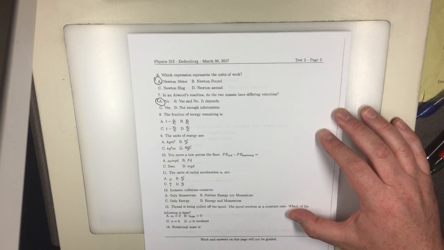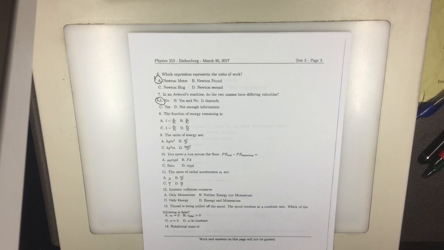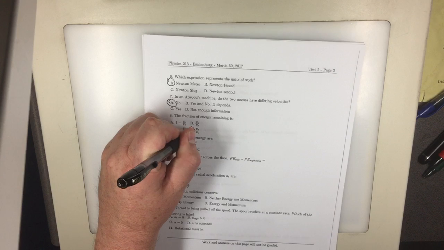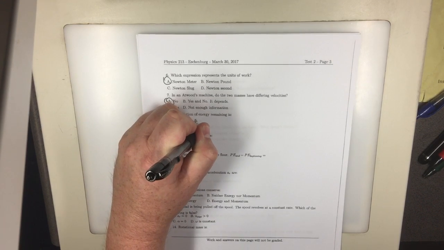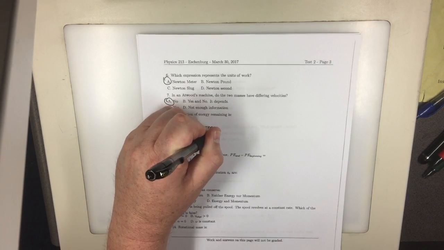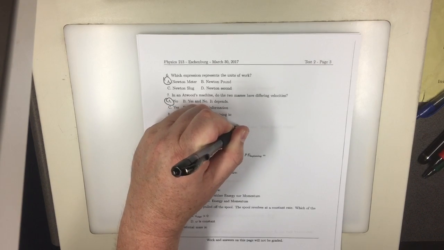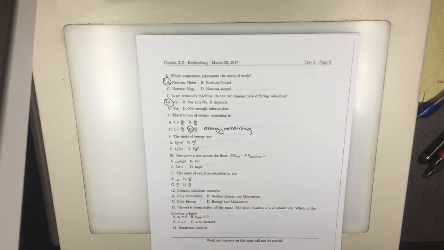Now, number 8, we're going to stick with this for a moment. The fraction of energy, let me blow this up. Fraction of energy remaining is what? D. D is the energy remaining. If you wanted to convert it to a percentage, you would just multiply by 100. What is the energy lost? Which one of the remaining 3?